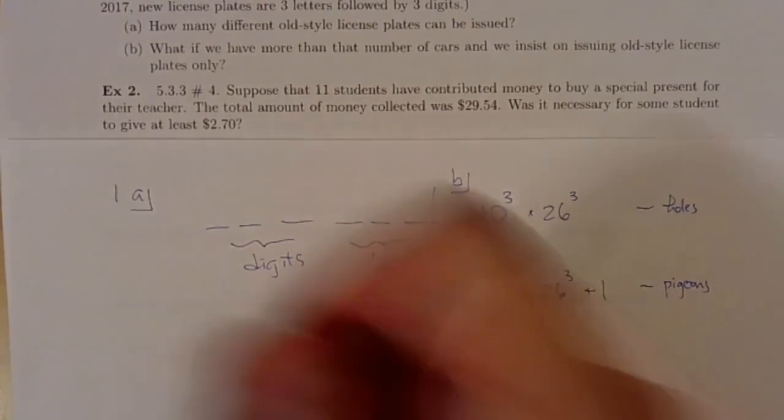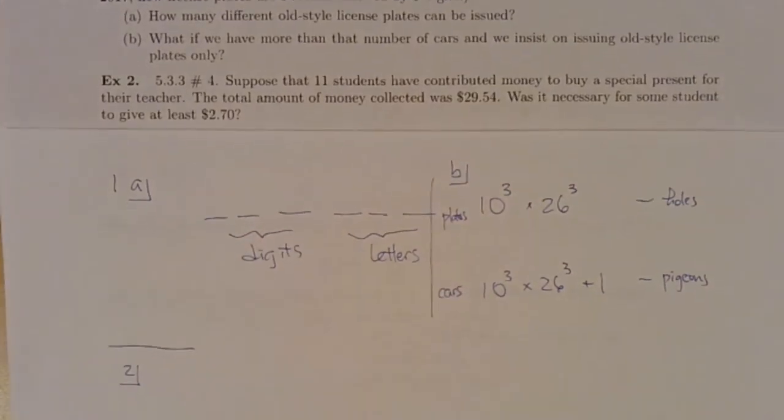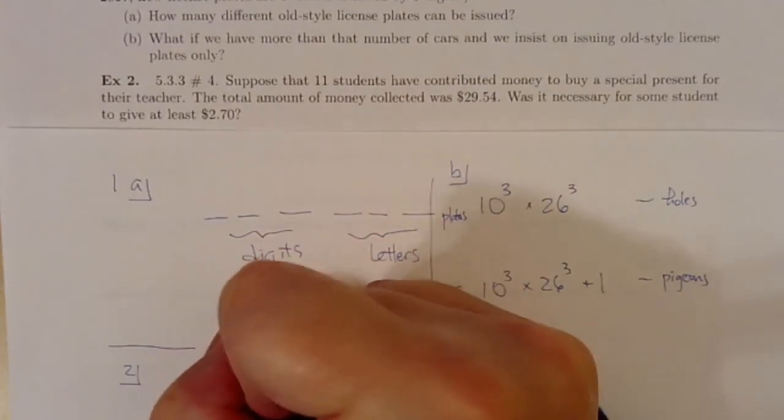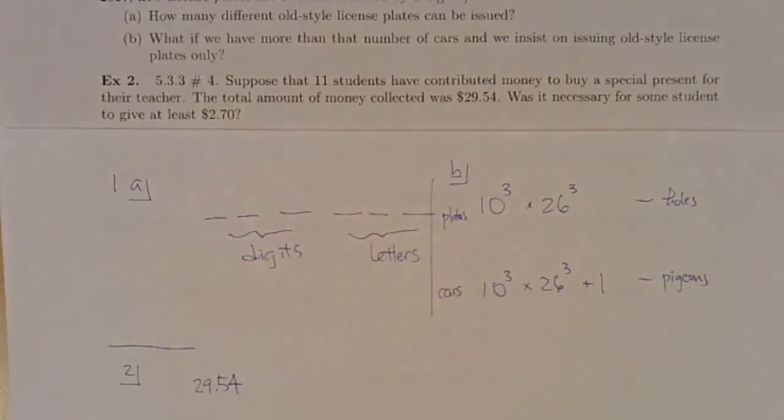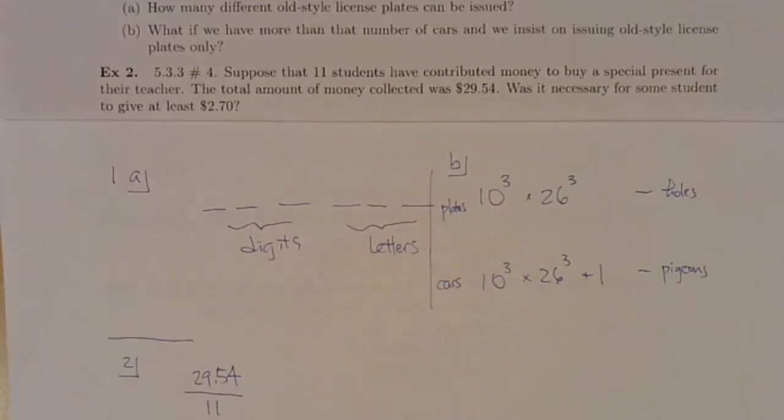Did you pause? I'm going to continue. So one idea that you might have is, let's say we have $29.54 collected, and then let's divide that by 11 people, right?